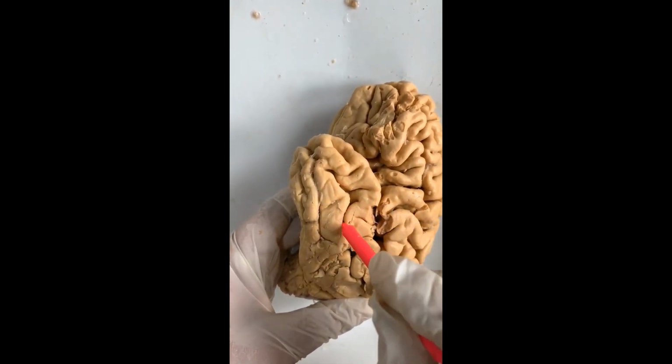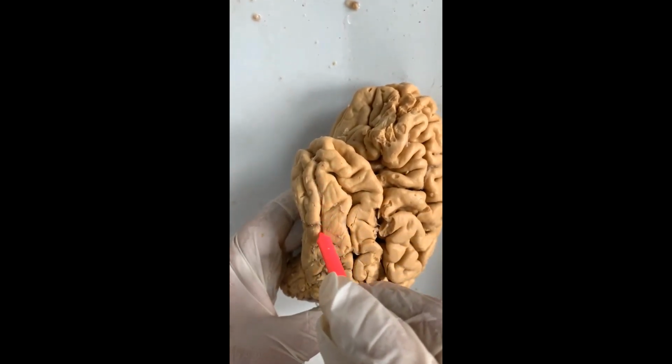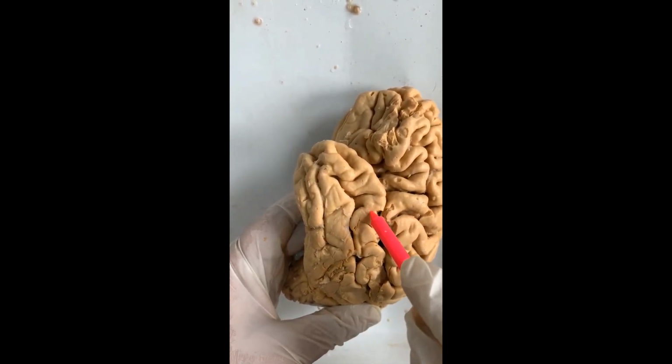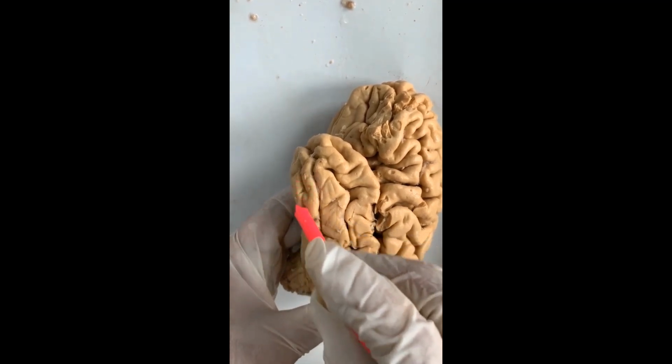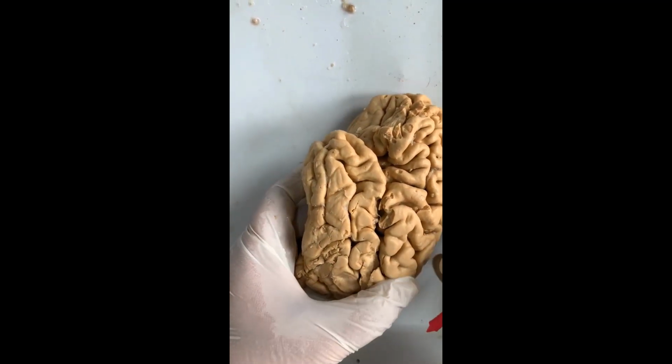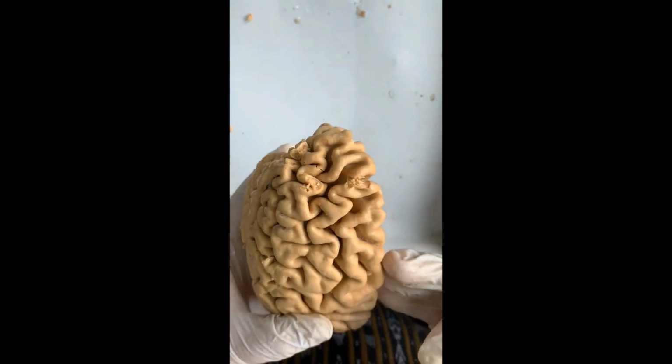Okay, this is the superior temporal sulcus and this is the inferior temporal sulcus. They divide this into the superior, middle and inferior temporal gyrus. Okay, so now let us see how it is divided into lobes.